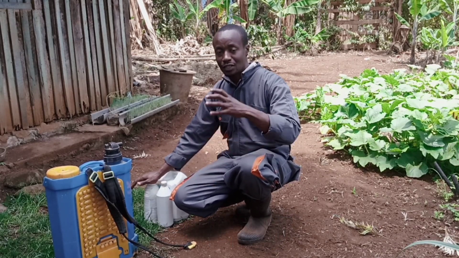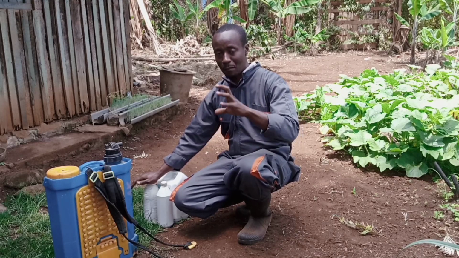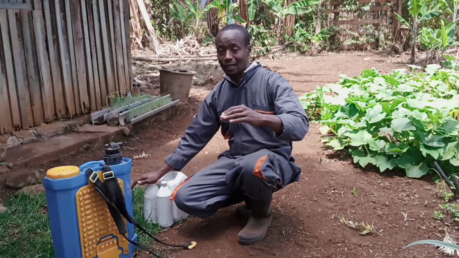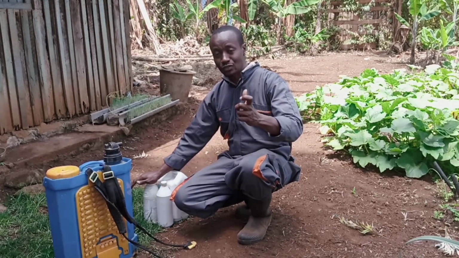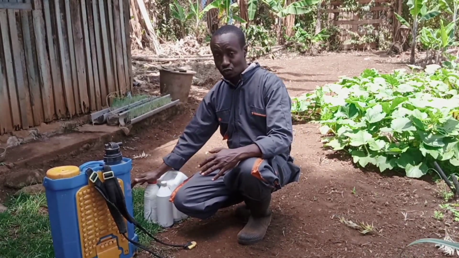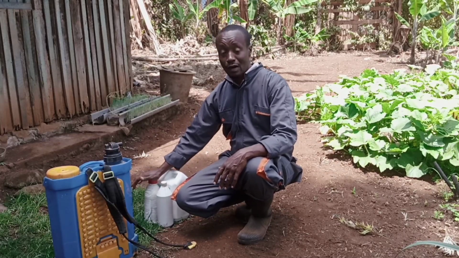which, in addition to correcting the crop deficiency, especially the copper deficiency in the crops, also helps in suppressing and protecting against fungal and bacterial infections in the crop. So I'm going to be spraying copper-based fertilizer for the fungal infection.